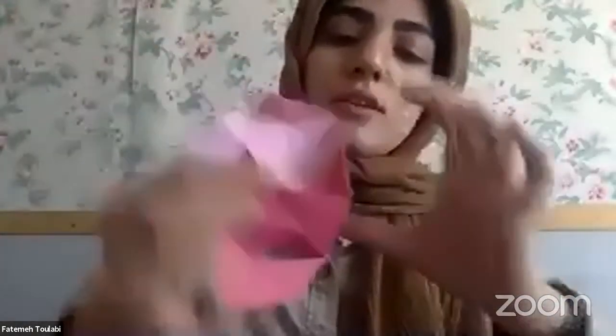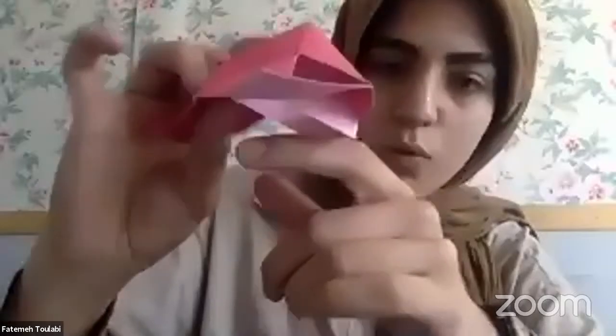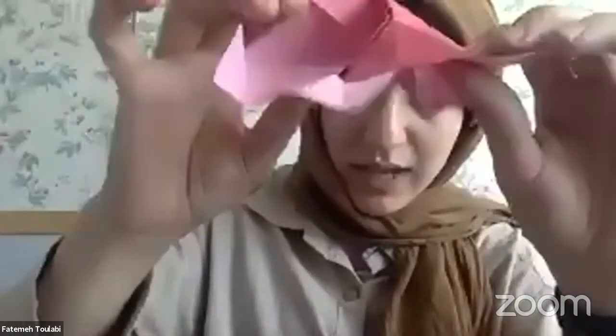And then I stuck two parts of it together to create an inside form, so it can actually turn into a structure. What I imagined was a simple chair.